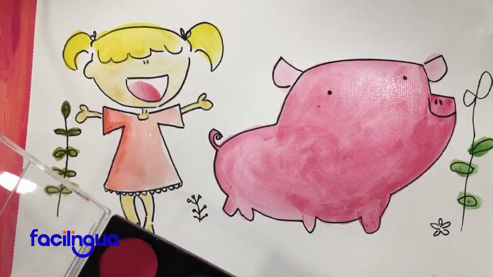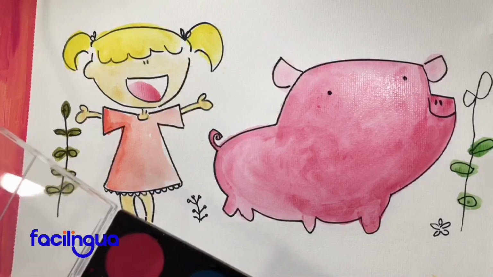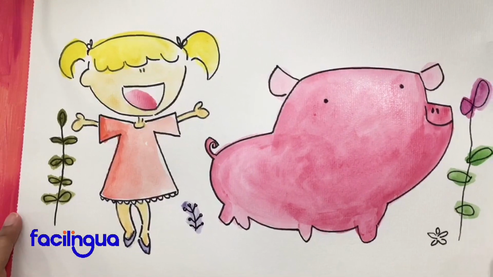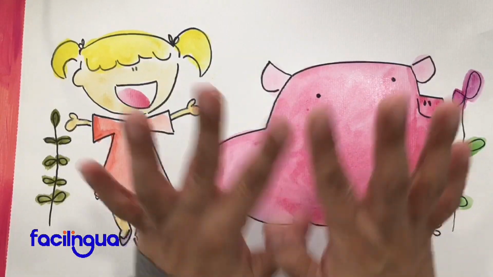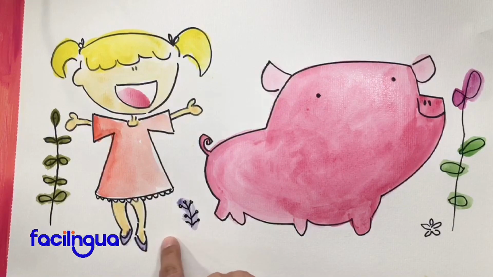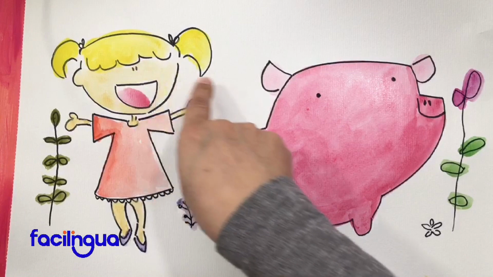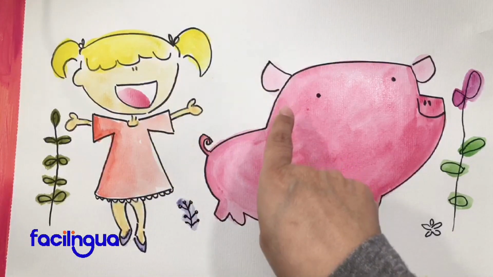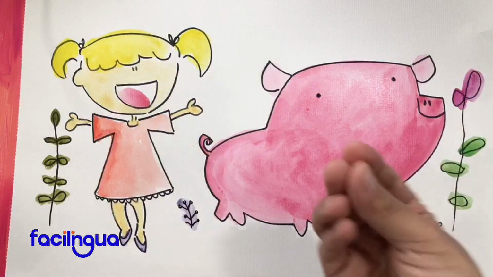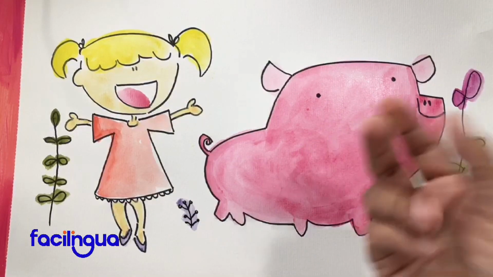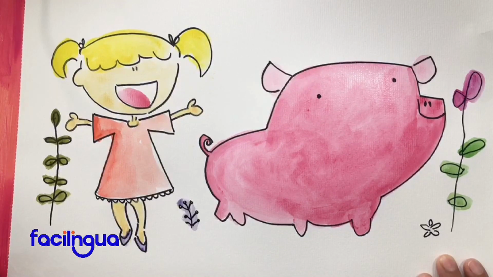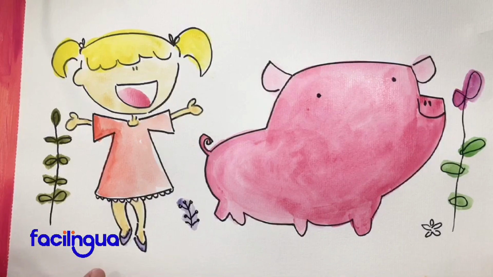Wonderful. And she is very happy. And she says, it's a magic pig. Okay, great. So we have our scene, nuestra escena. There is a girl, and the girl looks at an enormous pig, and she finds, lo encuentra, a pig, and she says, a magic pig, hooray!